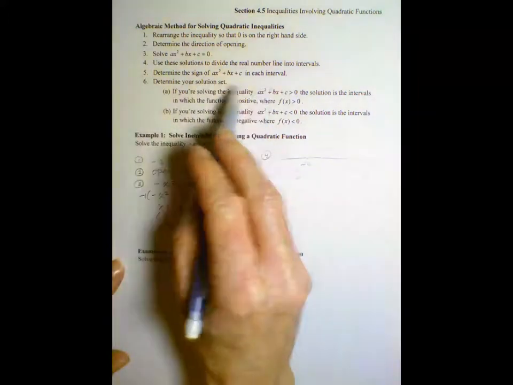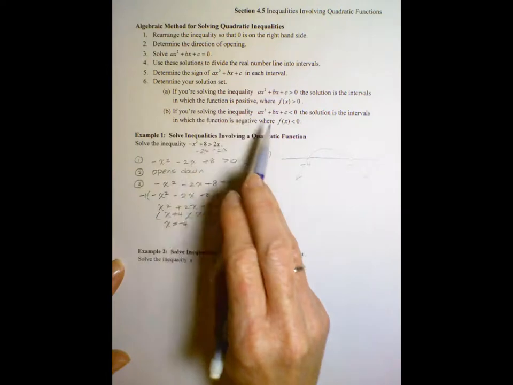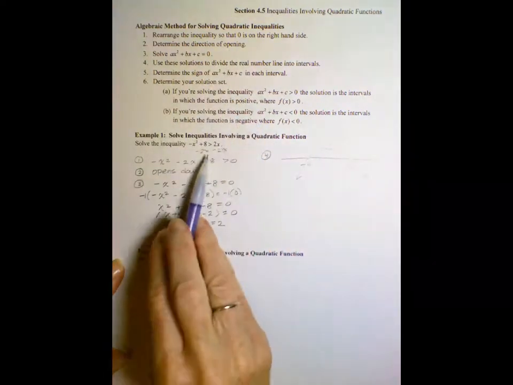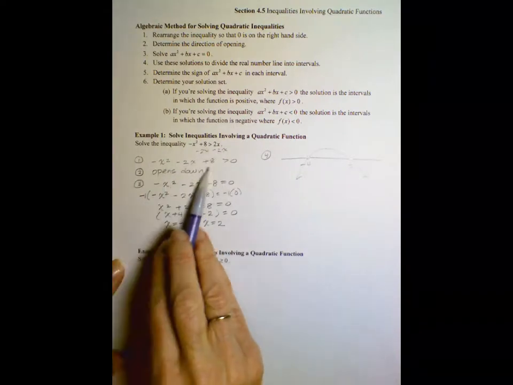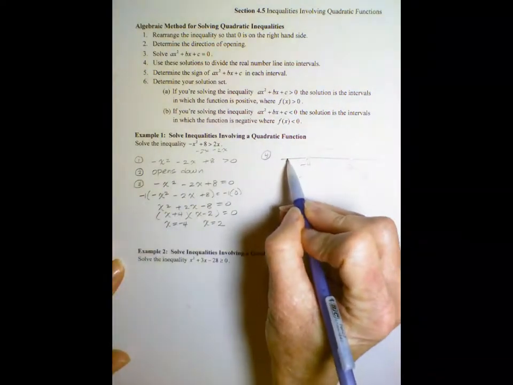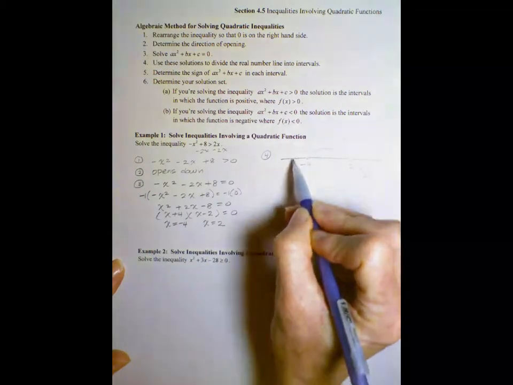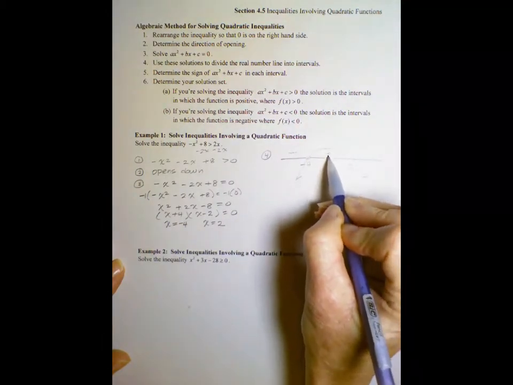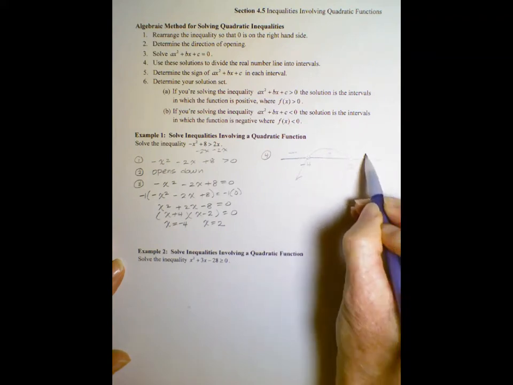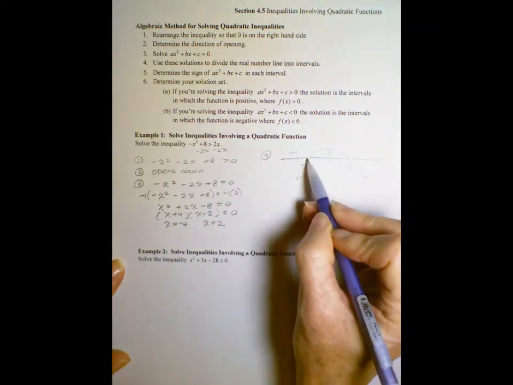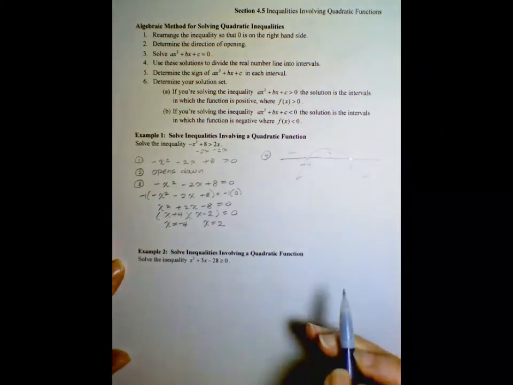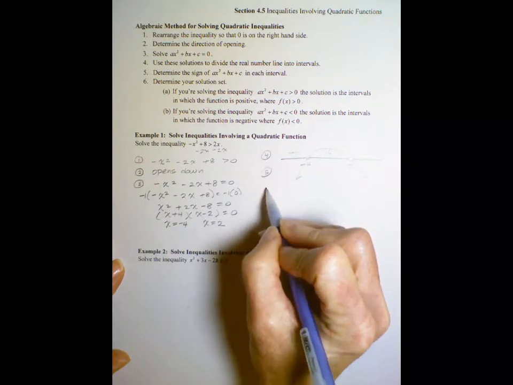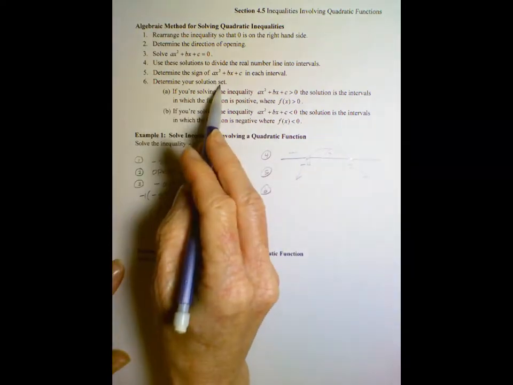Step 5 says to determine the sign of ax squared plus bx plus c in each interval. Remember, ax squared plus bx plus c, that is our f of x. This is our function. So in this interval, it's negative. In this interval, it's positive. And in this interval, it's negative. We'll have 3 intervals because we've divided it with these 2 points, the x-intercepts. So that's step 5.